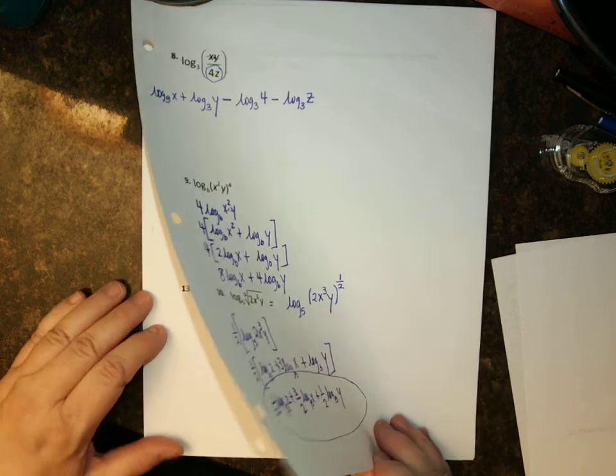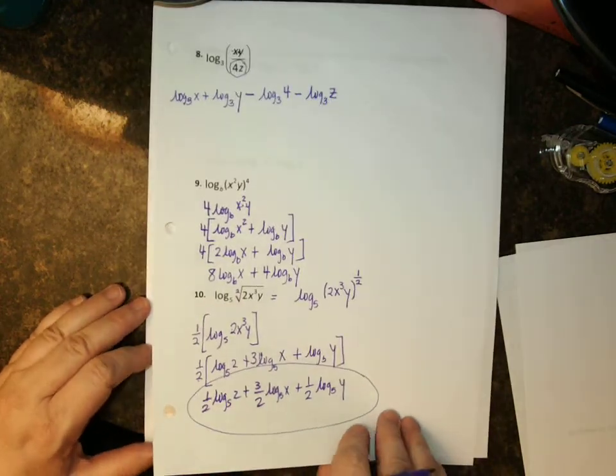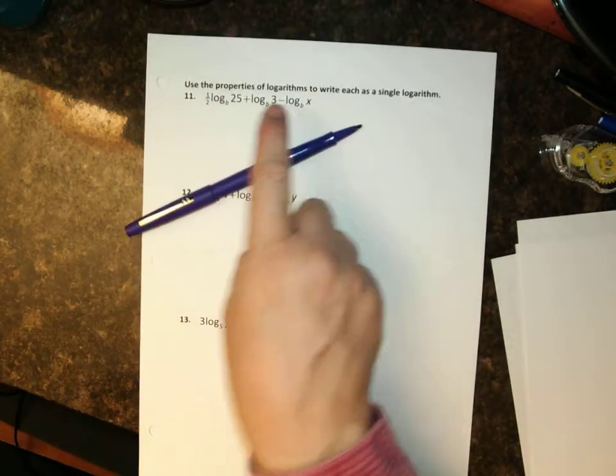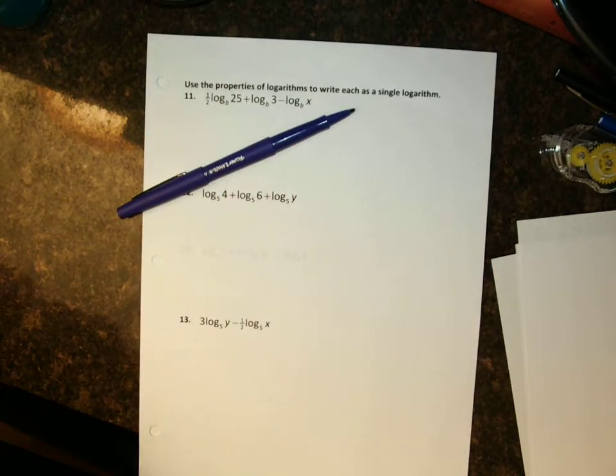Now you probably guessed what we're getting ready to do. We've been doing things expanded. Now we're going to go the other direction. We're going to take things that are expanded and write them as a single logarithm. Okay, that's where we are now.